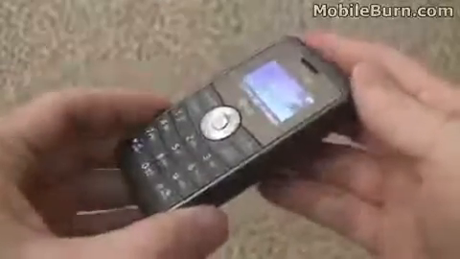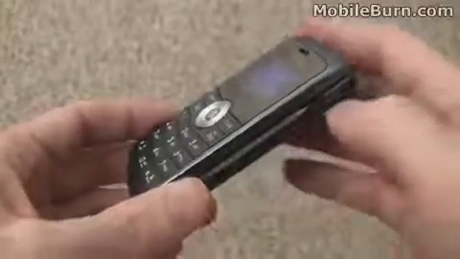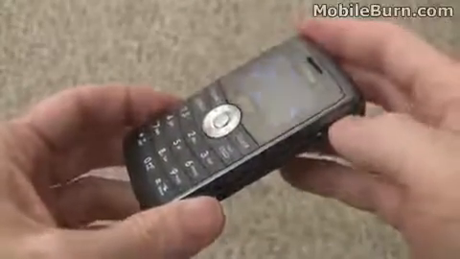So in any event, that's the LG NV3 for Verizon. It's on sale now for $129.99 with a new 2-year agreement.